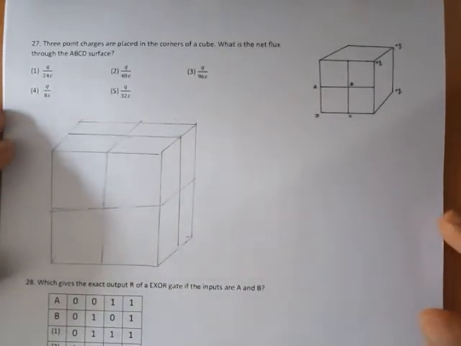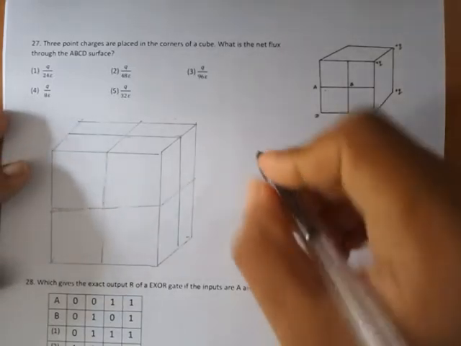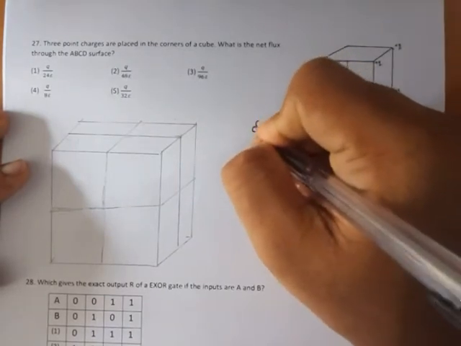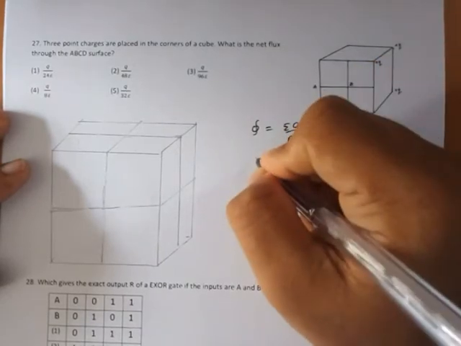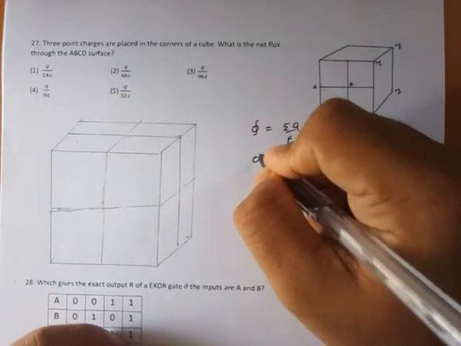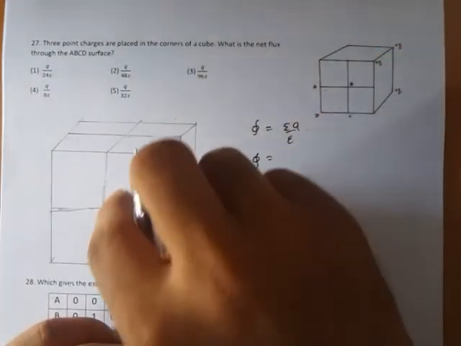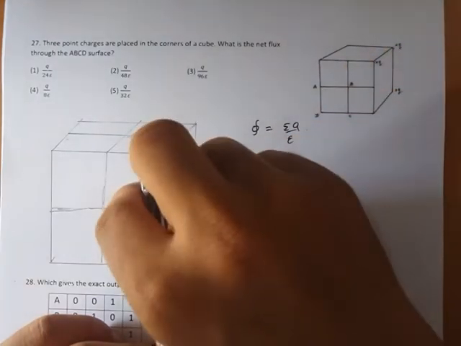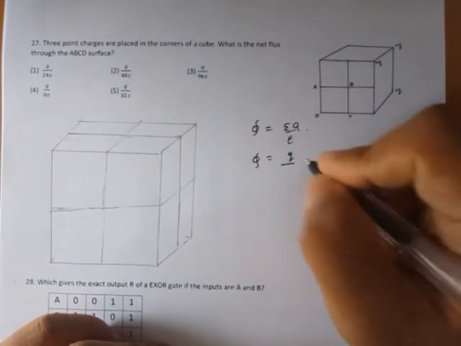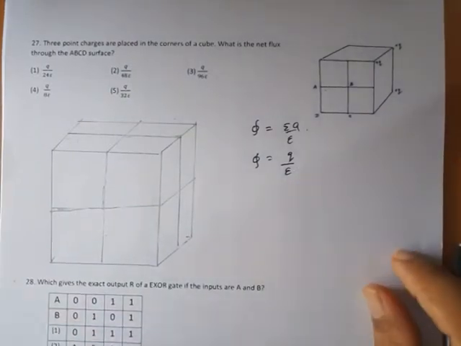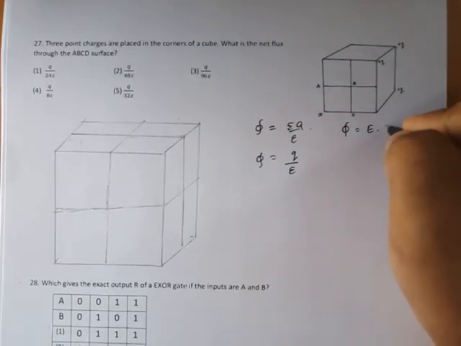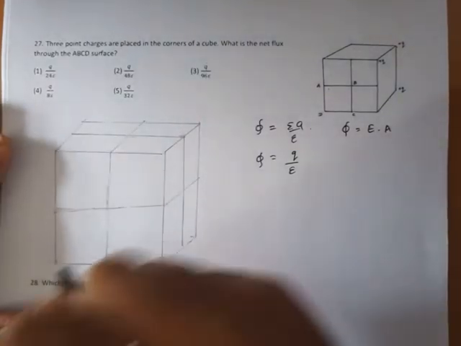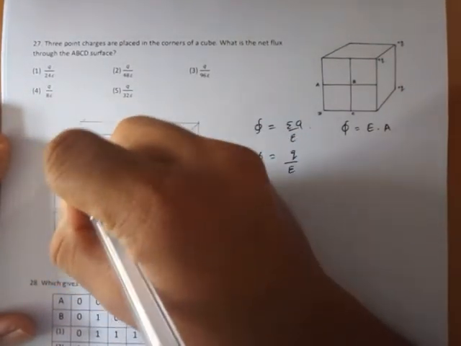We know the net flux is equal to the net charge enclosed by the Gauss surface divided by the permittivity. So using Gauss law I can write the net flux psi is equal to sigma q over epsilon. The charge I only consider is this charge, so it is simply q over epsilon, taking the permittivity as epsilon. And we know psi is equal to the electric field intensity times the area. So here I'm going to consider this area.